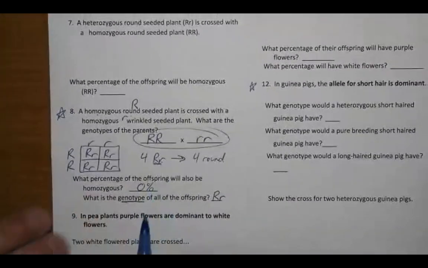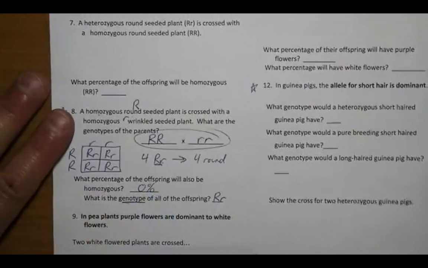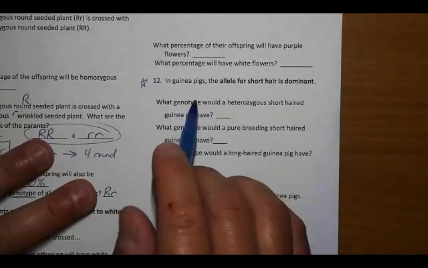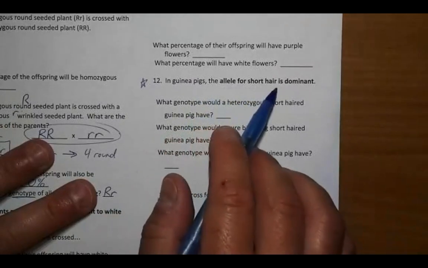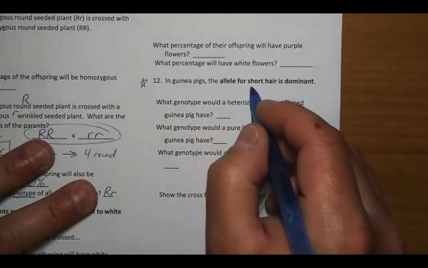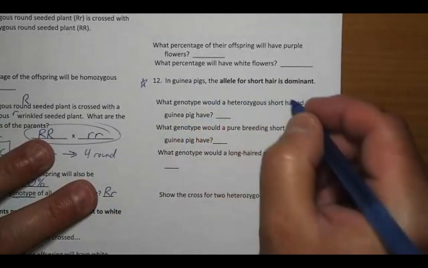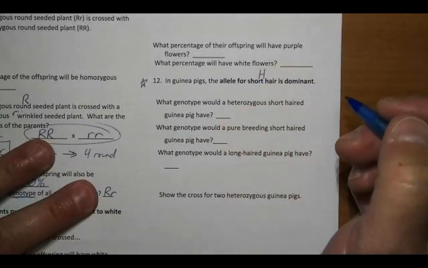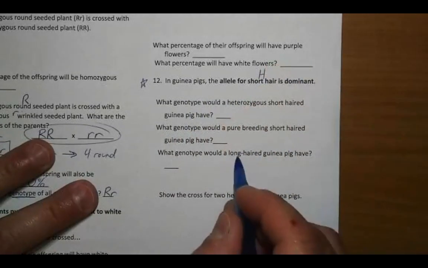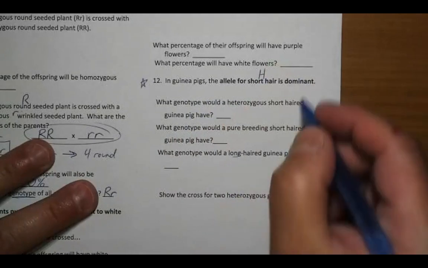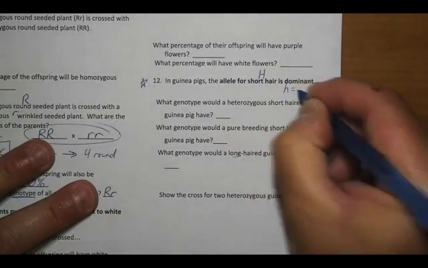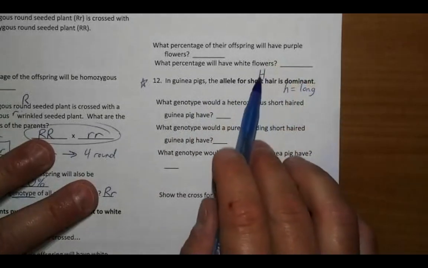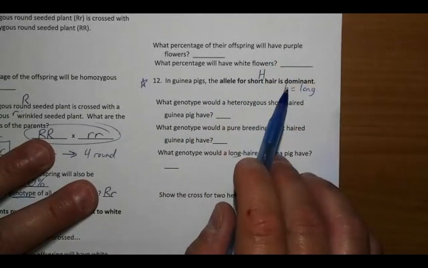All right, skipping 9, 10, and 11. Let's go over to number 12. Guinea pigs. Everybody loves guinea pigs. The allele for short hair is dominant. I don't like S, so let's use H for hair. Short is capital, and then you ask, what's the other option? I look down here, I see long. So lowercase is for long. You can have short hair, which is capital, and lowercase for long.